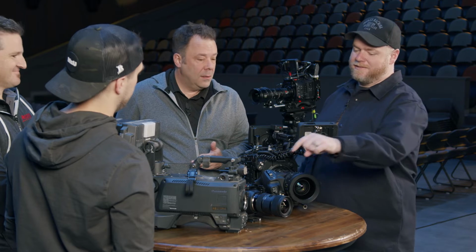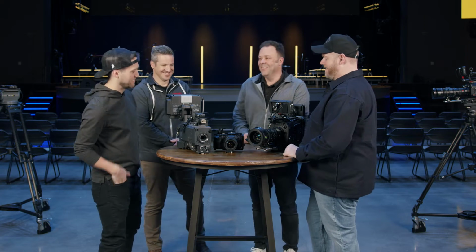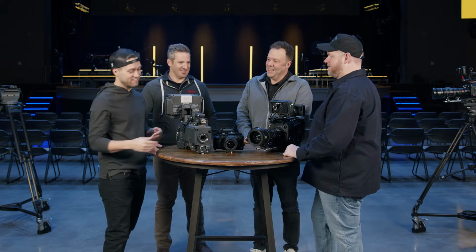I bet that one costs about the same as this one. It might be. That's the most used camera in the world, by the way, that you have in your pocket.